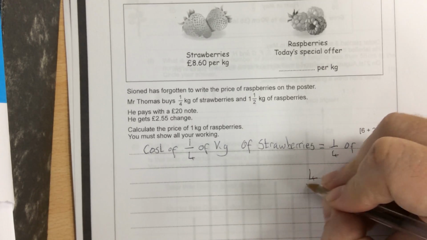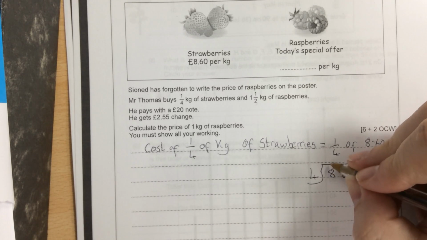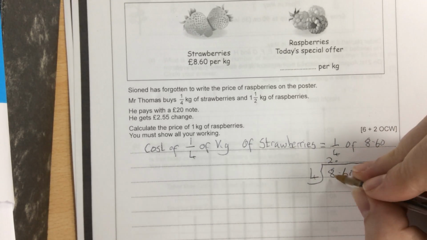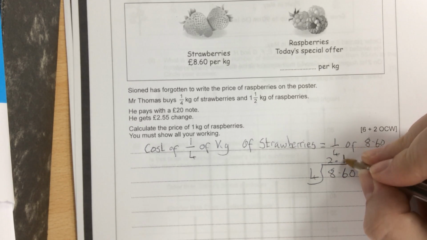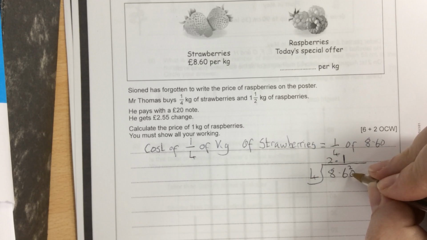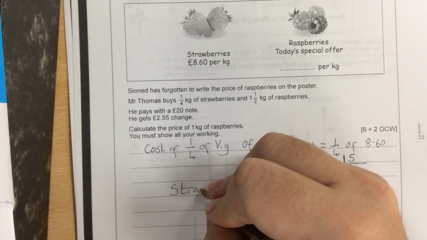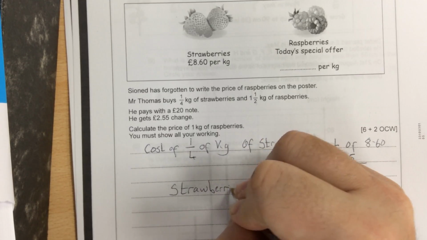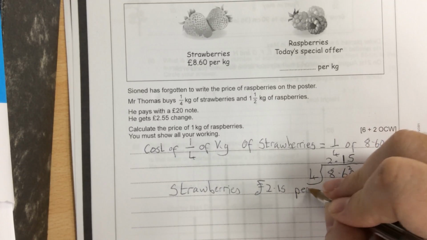So if I'm going to divide it by 4, 4 into £8.60, 4 into 8 goes twice, nothing left over. 4 into 6, 1, 4 is 4, 2 left over. 4 into 20, 5. So his strawberries cost £2.15.